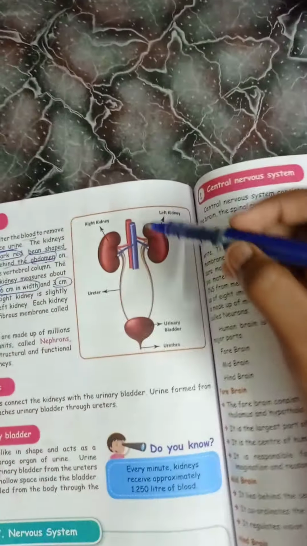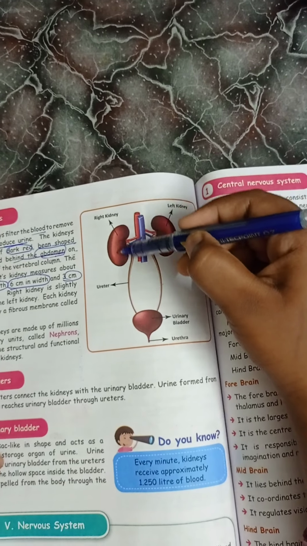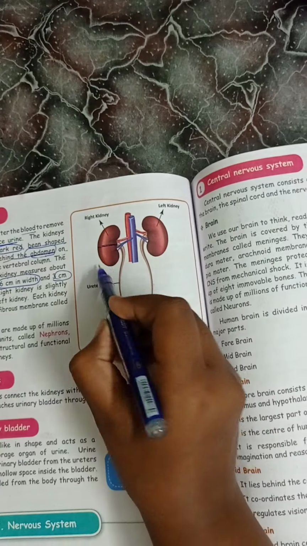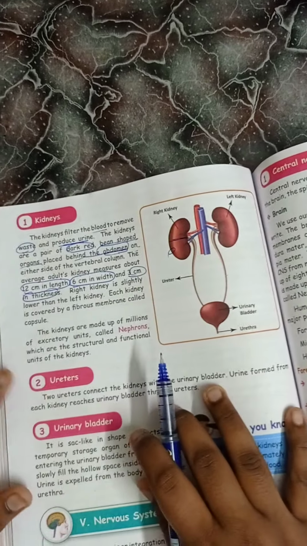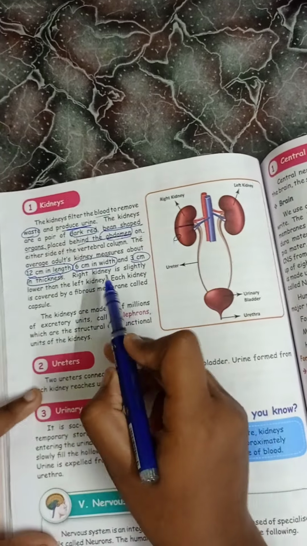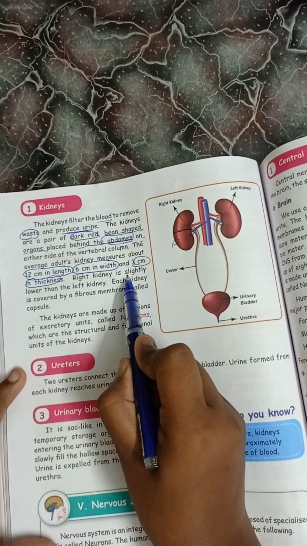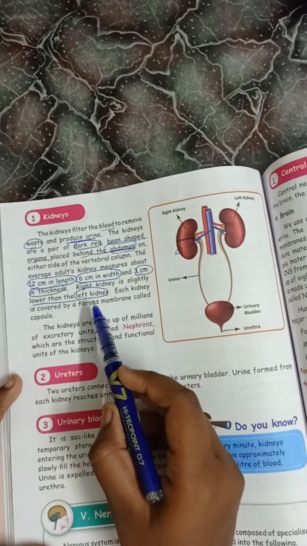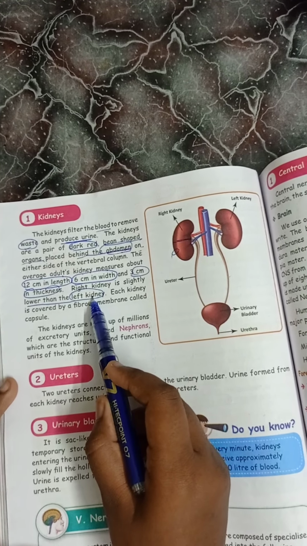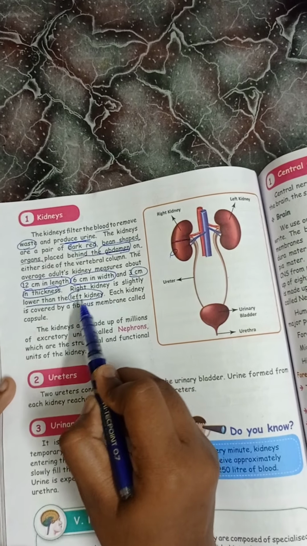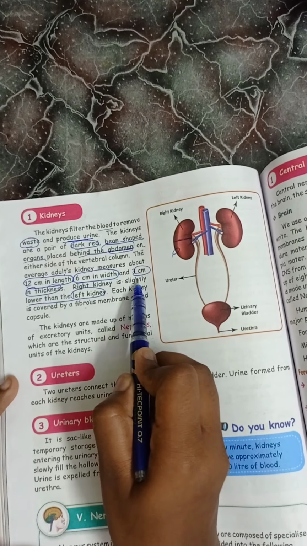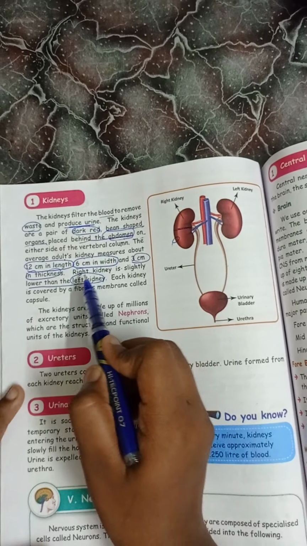Okay children? The right kidney is slightly lower than the left kidney. Why? Because the left kidney is bigger than the right kidney.